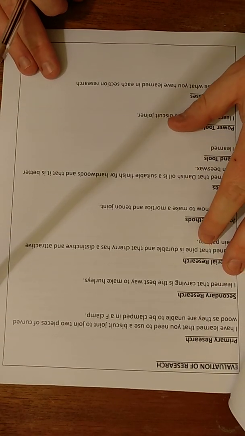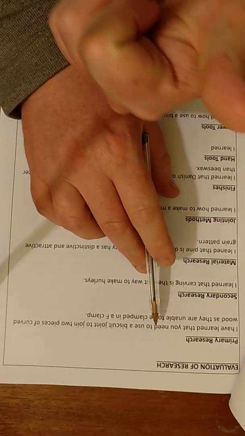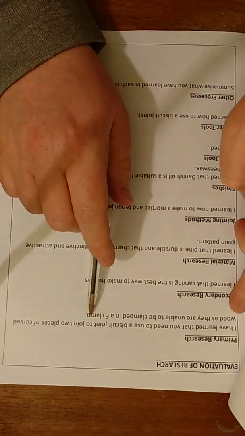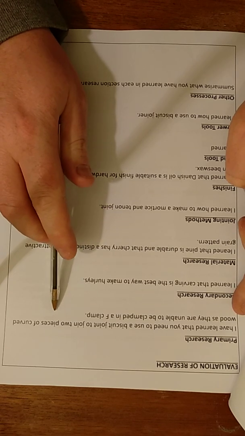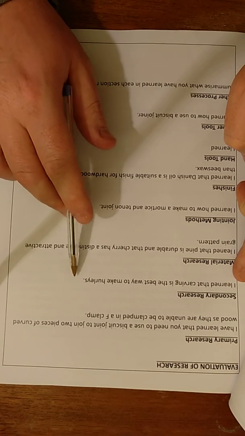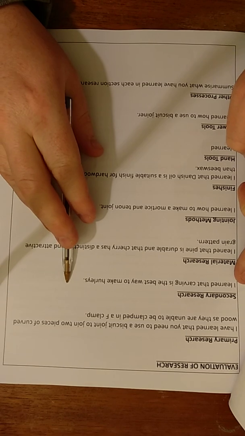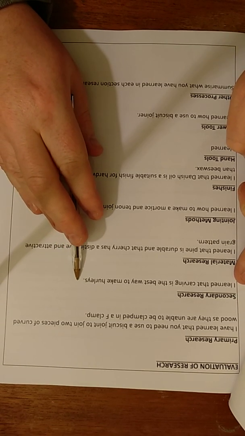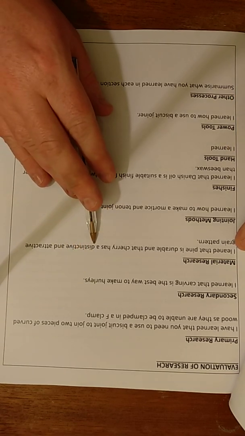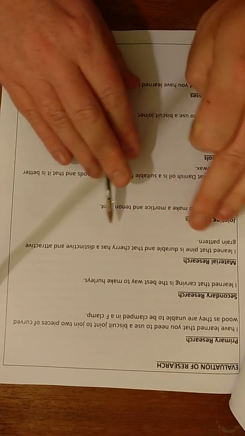Evaluation of research. Basically there's no new information coming out of this. You're going back to the previous pages and saying, what did I learn from primary research? Well, I interviewed my grandfather and I found out this one piece of important information. From the secondary research, I looked at sizes of things that would be going on it, and one major thing I found out was the size of paper that is going in, so I need to make sure that it fits. From my material research, I found out that pine is durable and cheap.